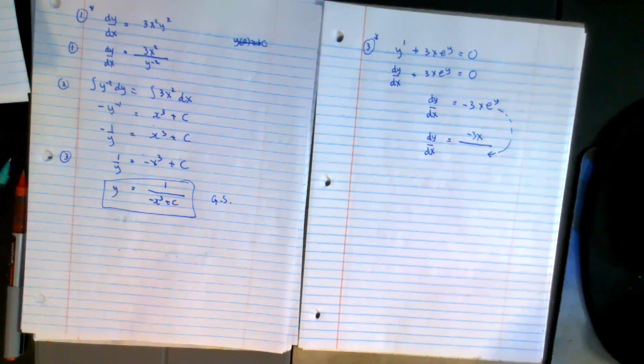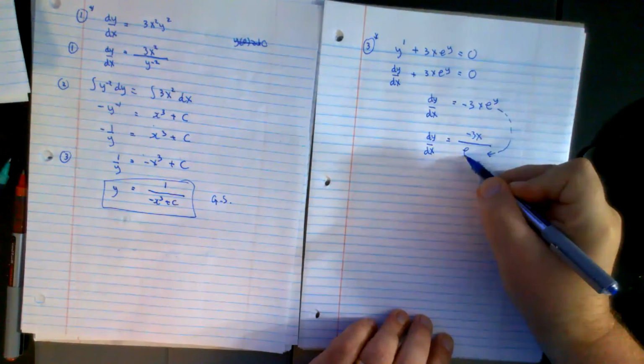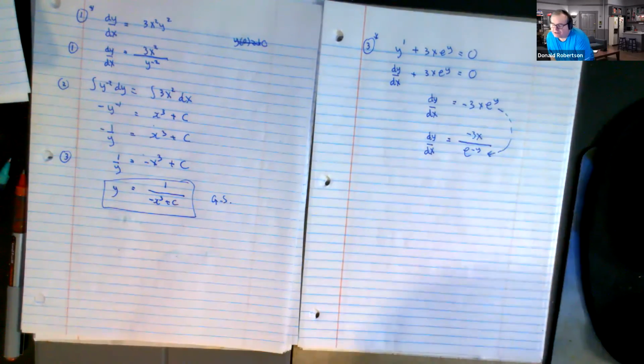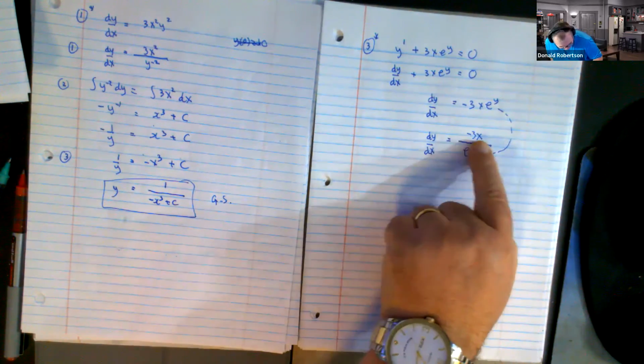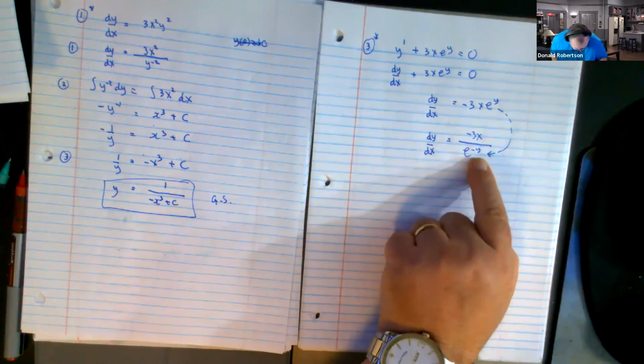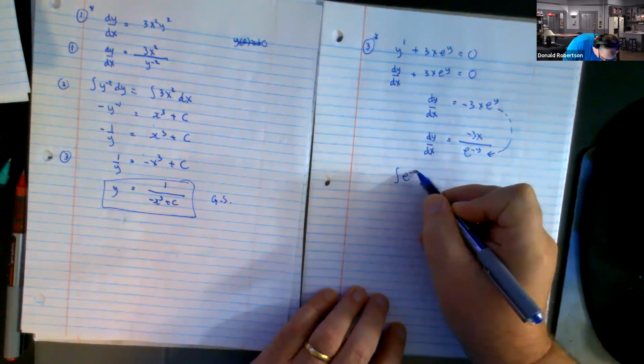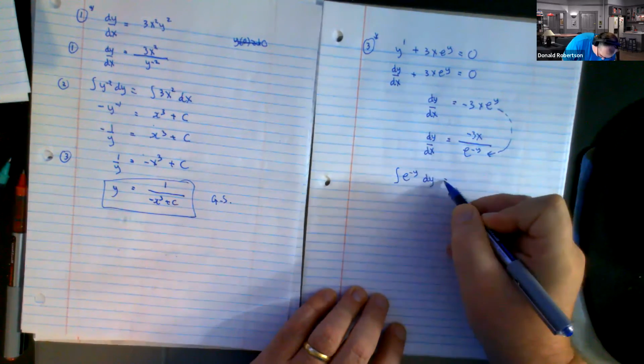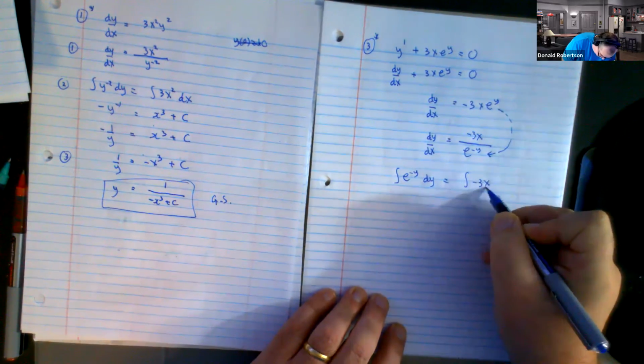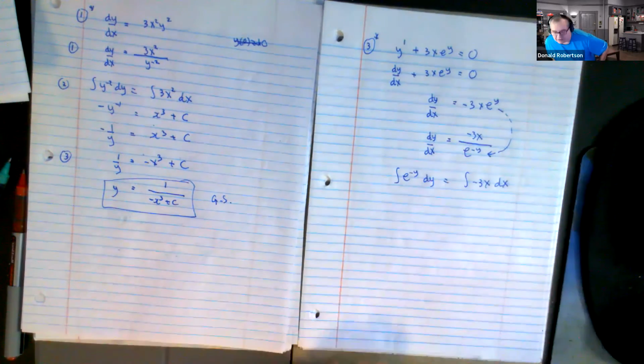E to the negative y. Is there a little bit of a theme happening here that you can begin to see? Right. Now, if you can get the derivative equal to a fraction with x's on the top and y's on the bottom, you can then do the crossover step, which basically means that you can separate them and integrate at the same time.